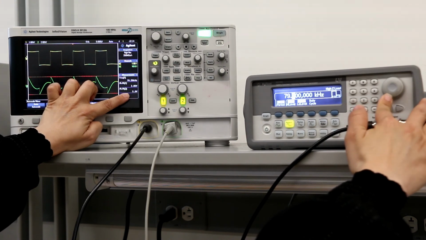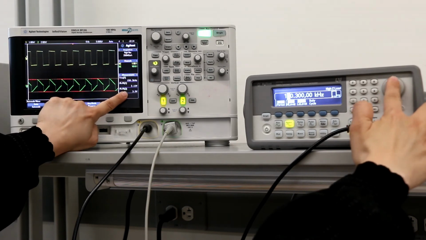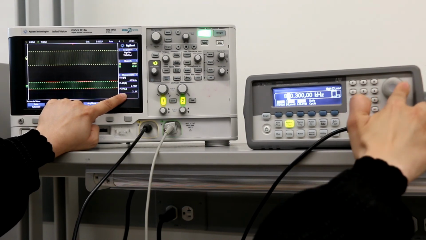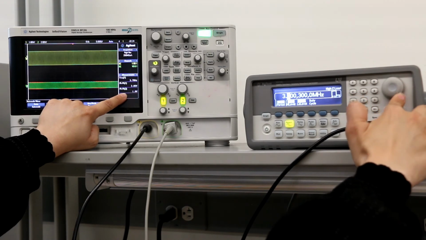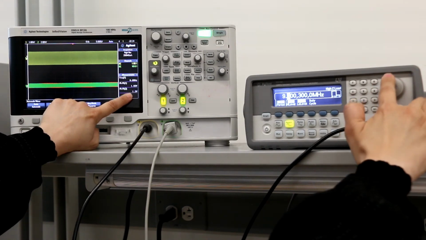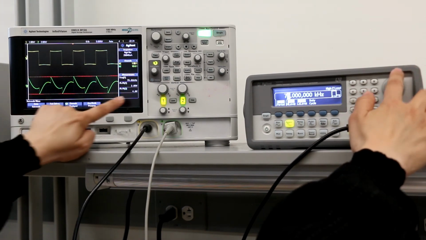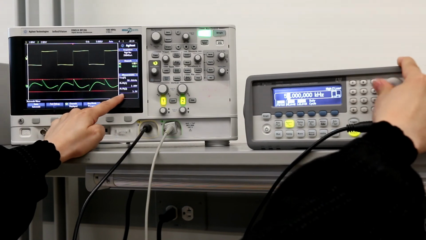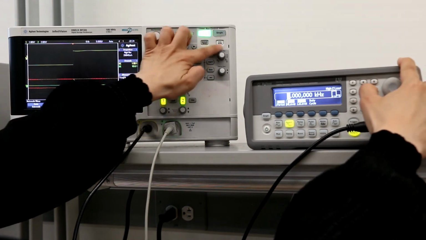If I go above the resonant frequency, peak to peak 2 decays to 0. Let's go back. This is the maximum at the resonant frequency. Below the resonant frequency, it should decay to the input voltage, and the input voltage is 2 peak to peak.